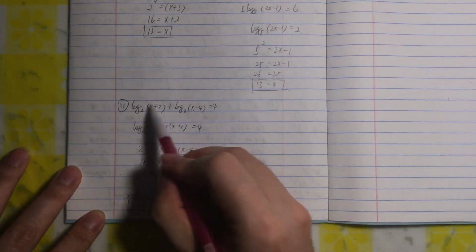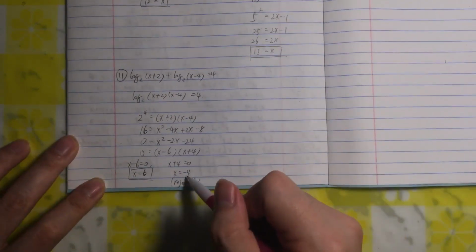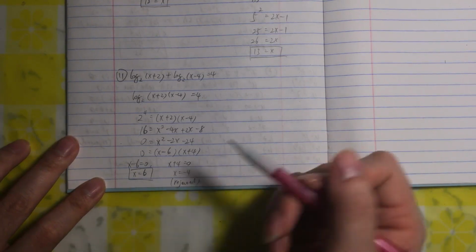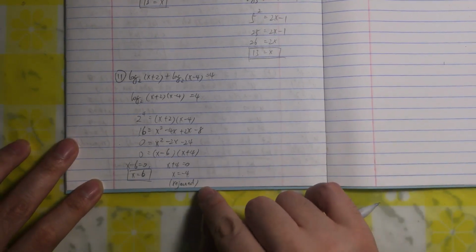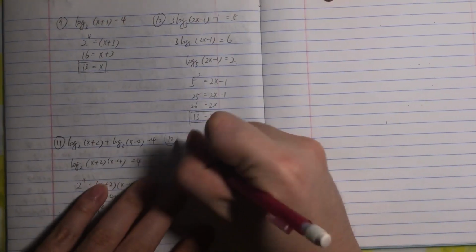Log of any base cannot take negative numbers. So this answer must be rejected. The only solution is x equals 6. Next example.